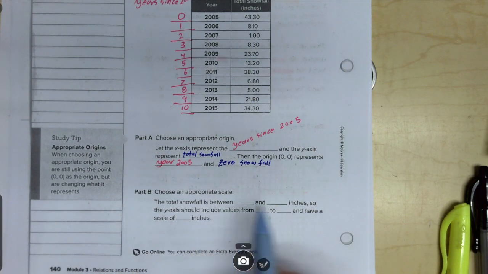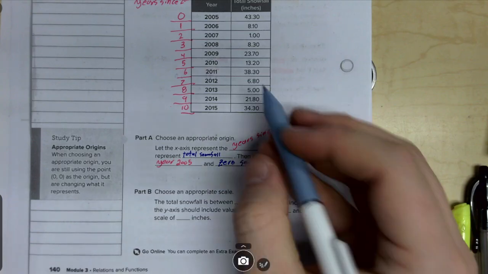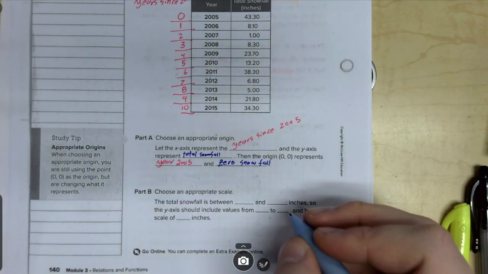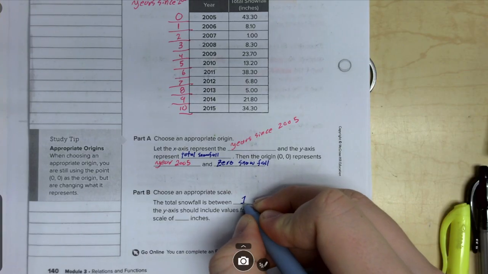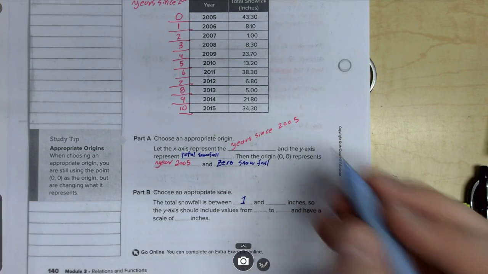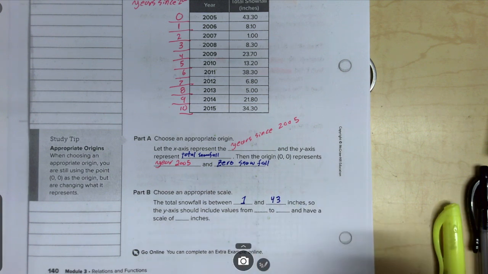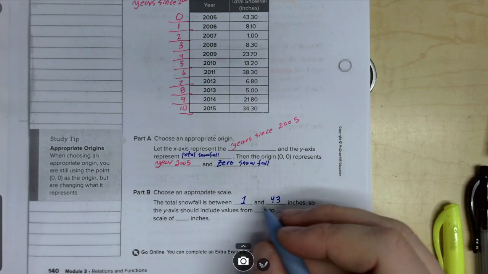The total snowfall is between, so let's take a look. Our lowest value is 1. Our highest value is 43. This one I might do 5 here.